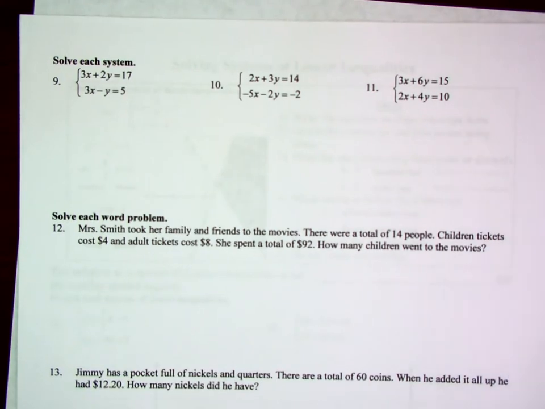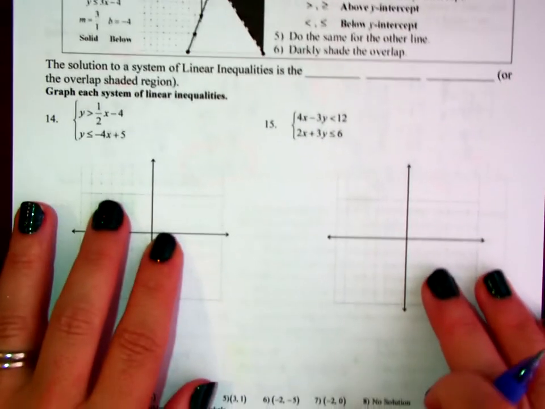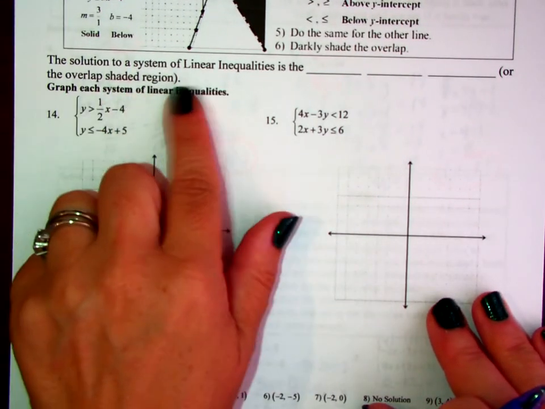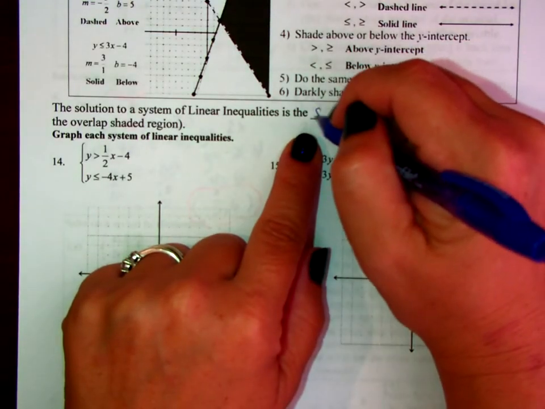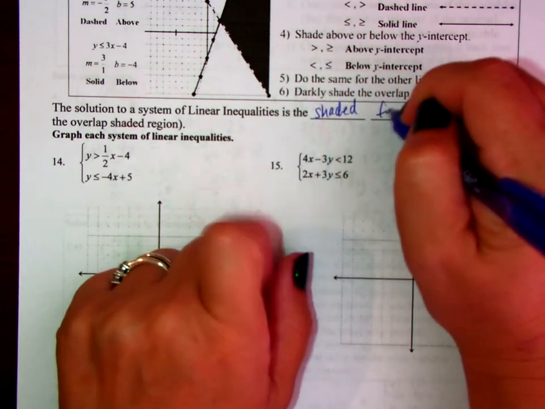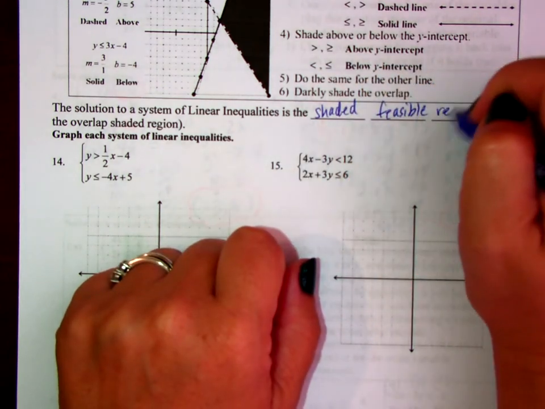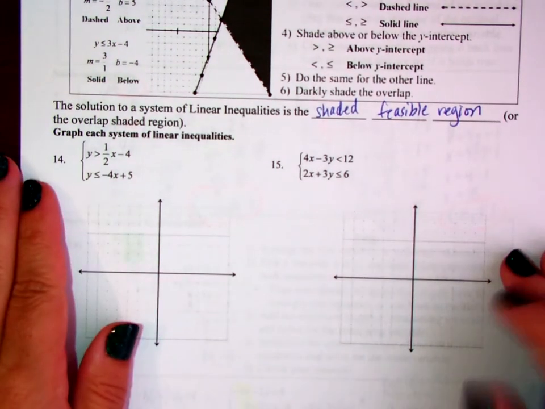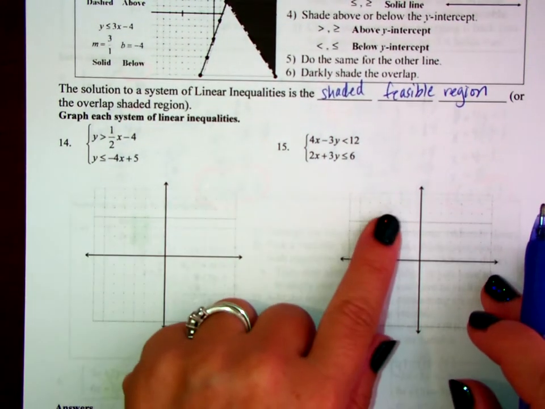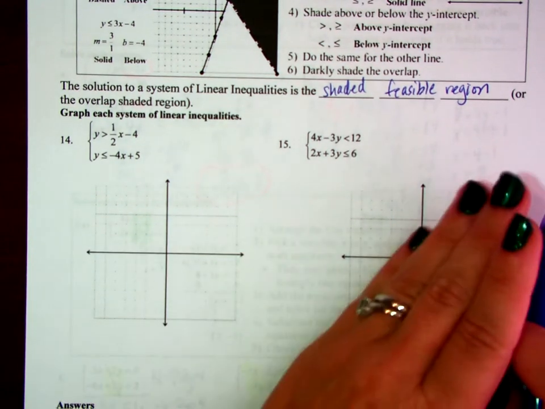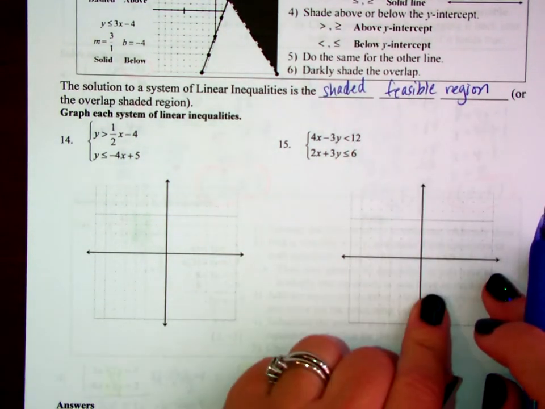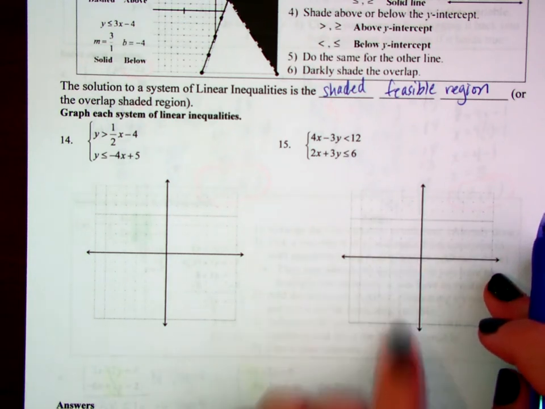This next page of the attachment is more practice on elimination method that is not required. And then we finished off with doing this section. So the solution to a system of linear inequalities now, we have less thans and greater thans, is the shaded feasible region. So when we go graph these this time, I graphed this one in class and then you graphed this one on your own. We're looking for graphing and then shading one inequality, graphing and then shading the other, and seeing where the 2 shadings touch.